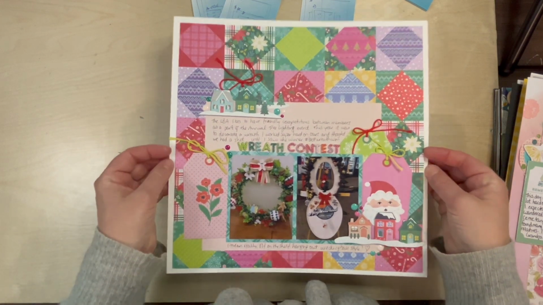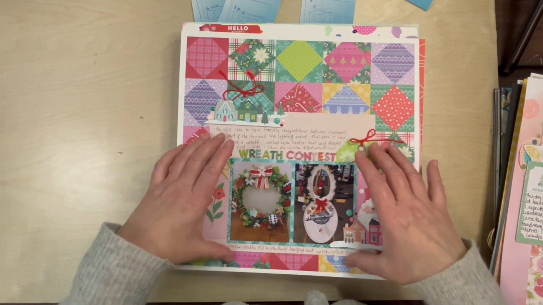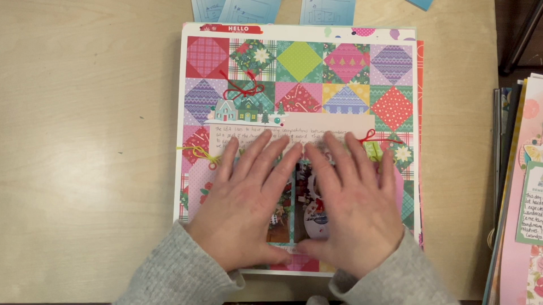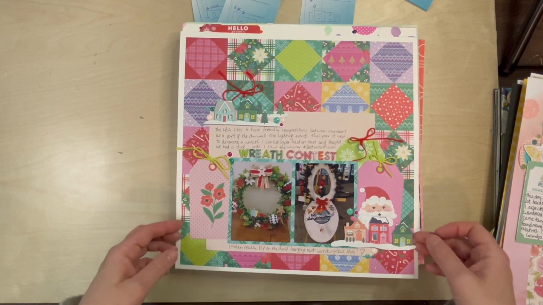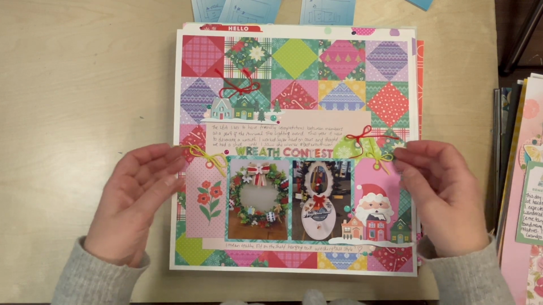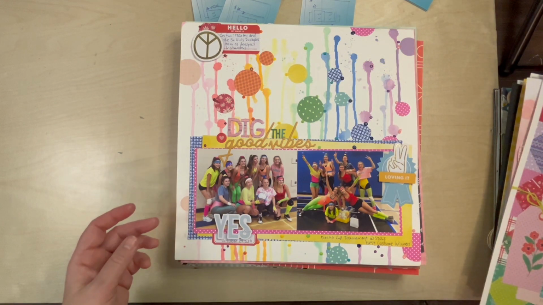So this one, pattern paper on top of cardstock. And then I've got this bigger block where everything is contained within this bigger block. This embellishment goes to the edge, but really nothing else goes to the edge. Everything is contained in that central bit.